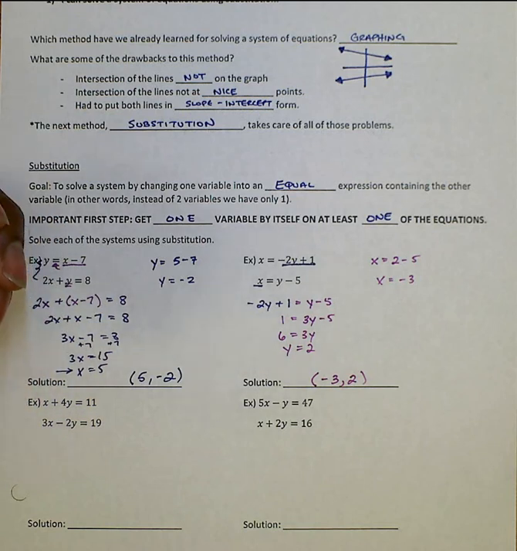Now, we're not always going to get a problem where the variable is by itself. So, in the case that we don't get that, what we have to do is get a variable by itself and choose what's going to be in the best position to do that. Let's look at that situation here. We have x plus 4y equals 11, and 3x minus 2y equals 19.